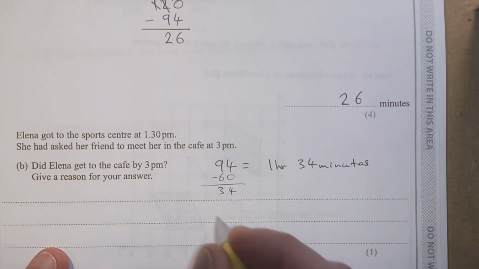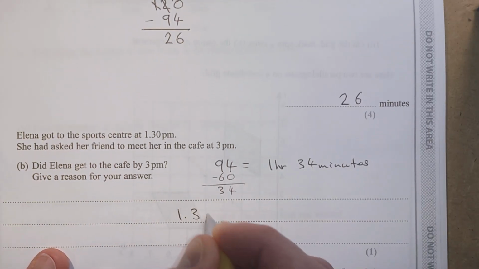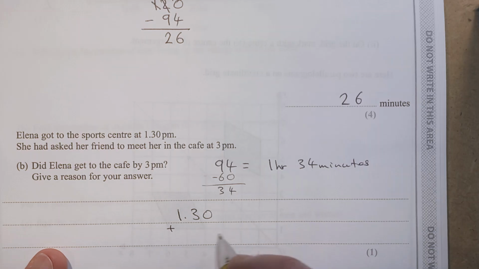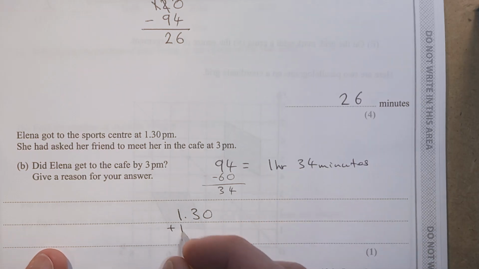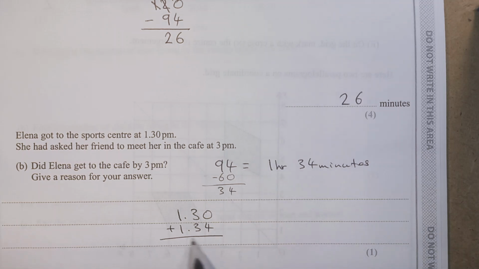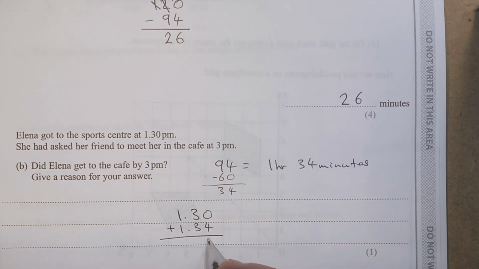So if we've got 1:30 and we add on 1:34, well, remember this is time we're working with. So 0 plus 4 is 4. But we've got 3 plus 3, but think of it as like 30 plus 30 is 60. So actually that's a whole hour. So it's going to be 0, carry 1 across. So we've got 3:04 p.m.